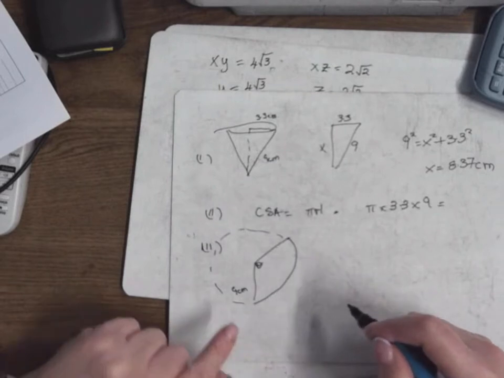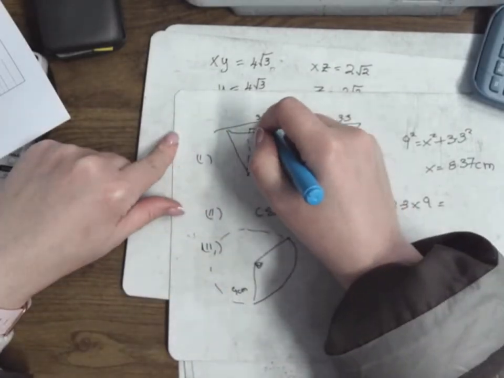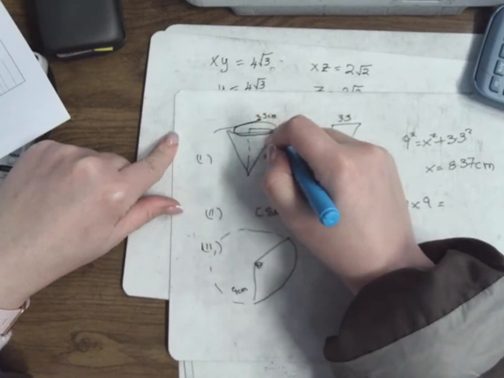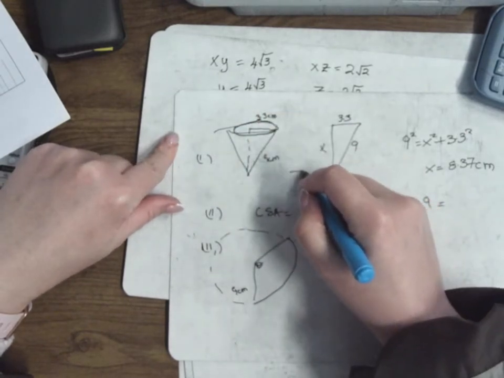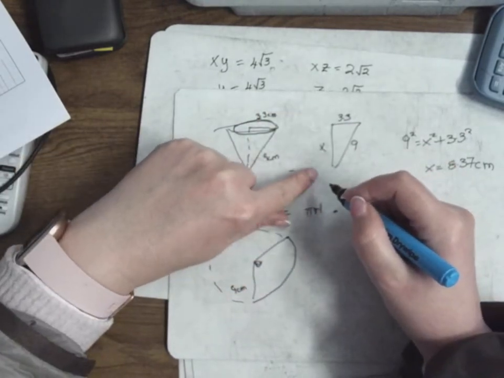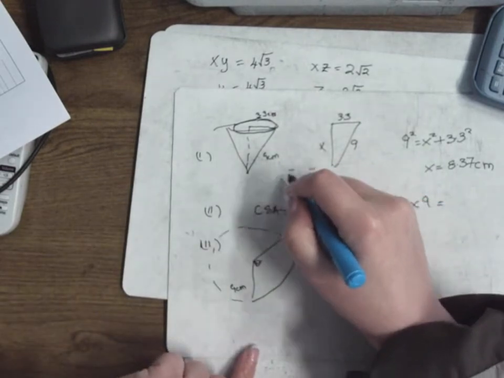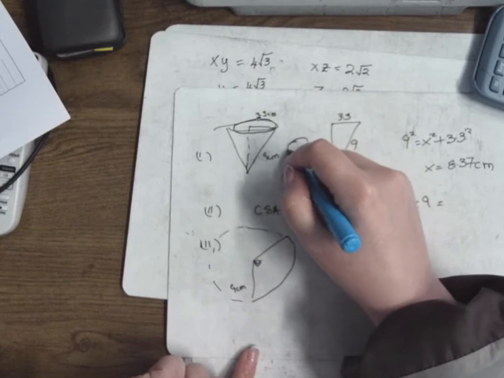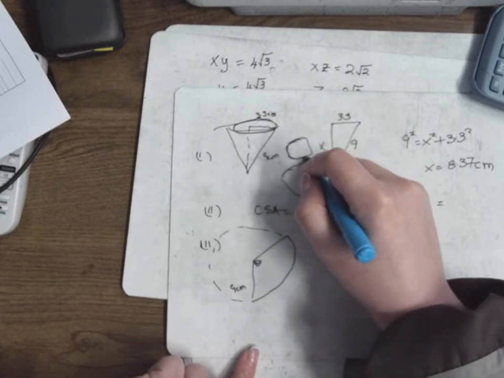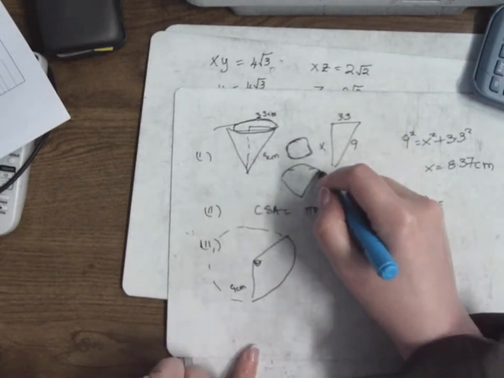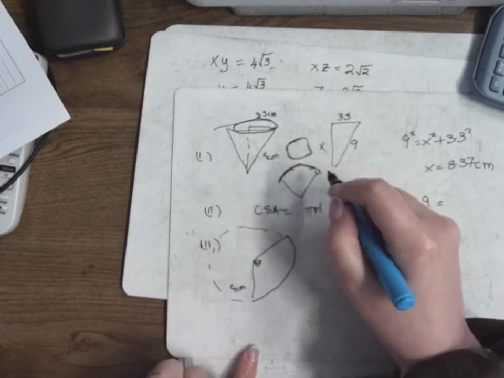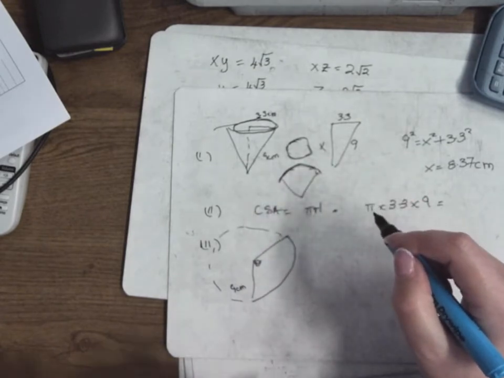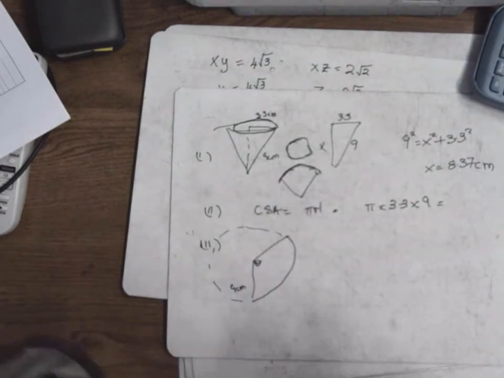It's the circumference of that circle, isn't it? When you flatten out your cone, you get this and a circle on top. And the circumference of that circle is equal to the length of the curvy bit there. Okay? Is that alright? Because when you fold it around, that makes the circle.